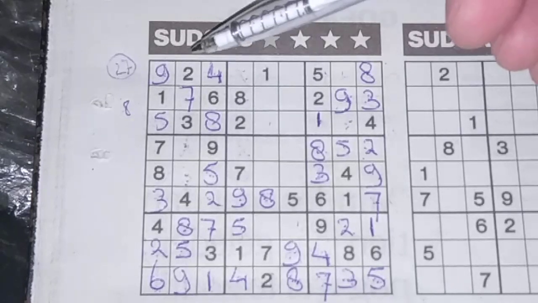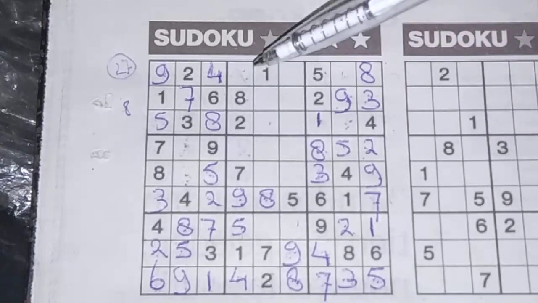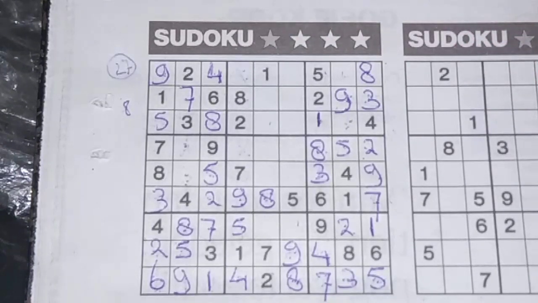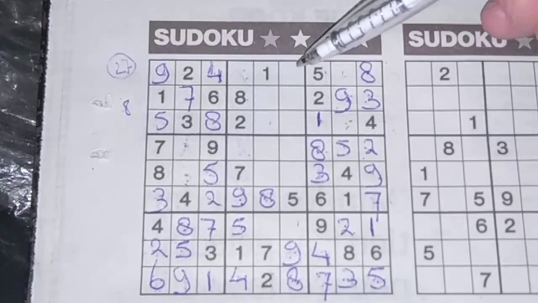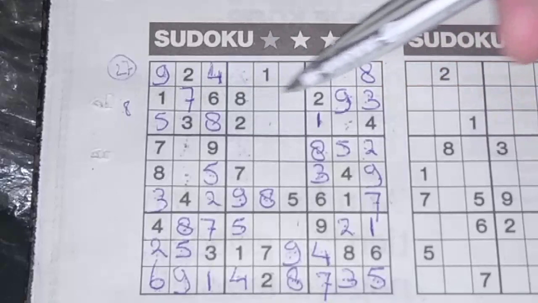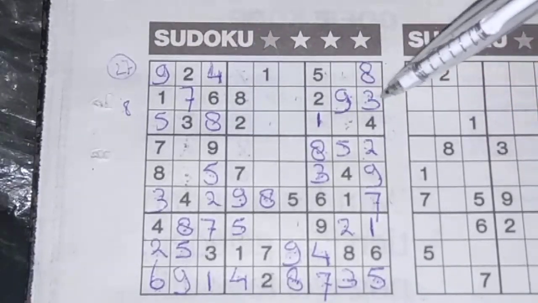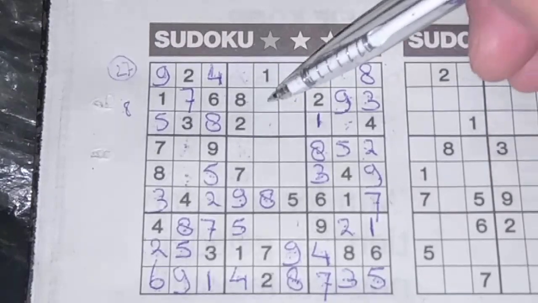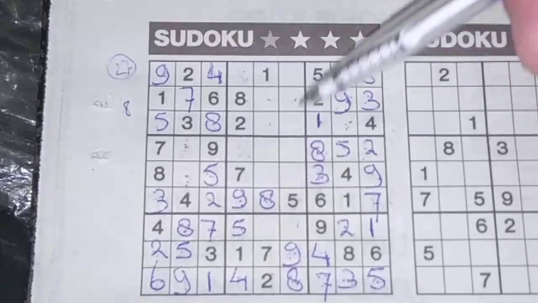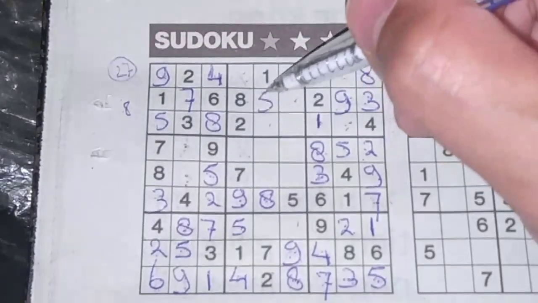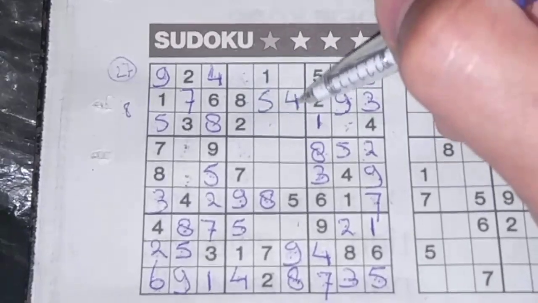4 and the 5. Yes, the second row, 2 numbers left. The second row for the numbers 4 and 5. We see here 5, no 5 there. 5 should be here, and the 4 goes there.